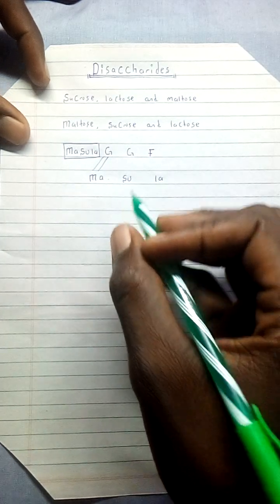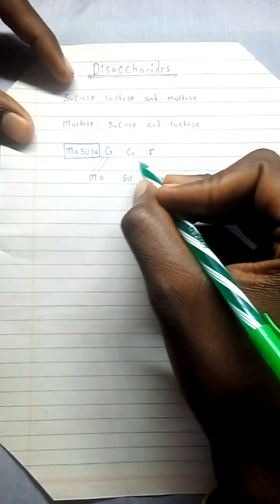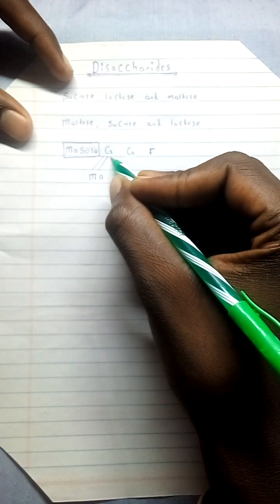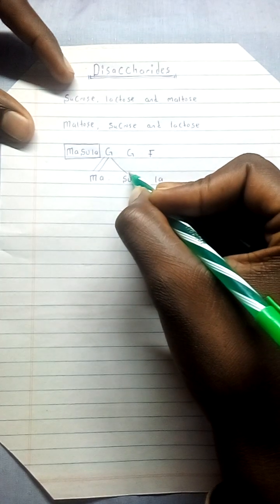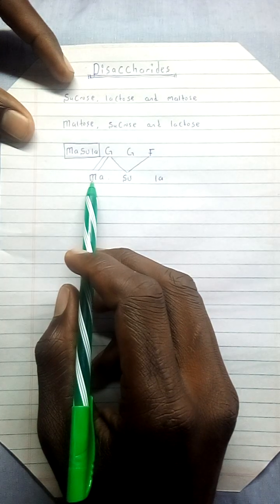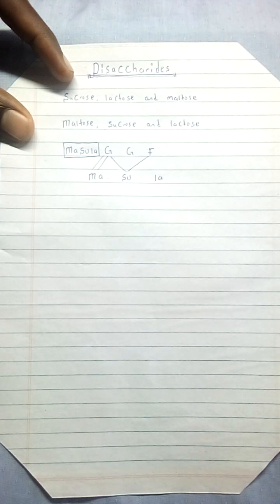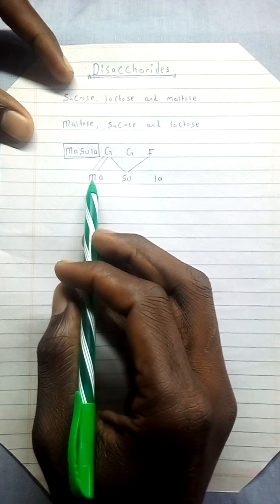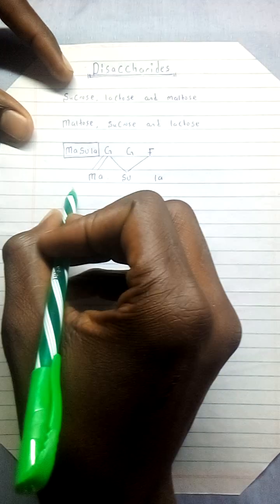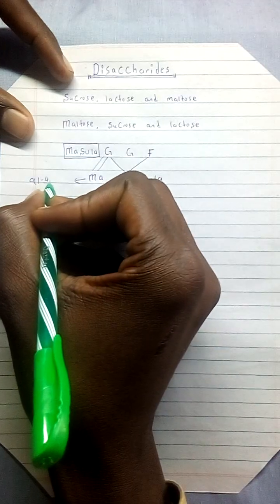What about for sucrose? Well, for sucrose, you get one glucose and one fructose. For maltose, they are connected via a 1 to 4 alpha glycosidic bond.